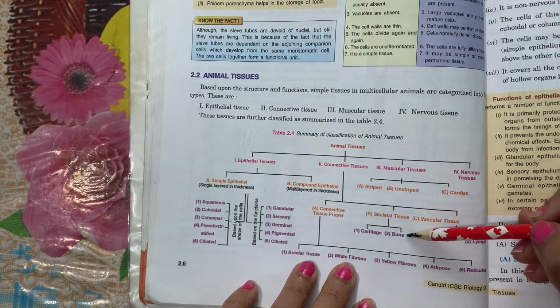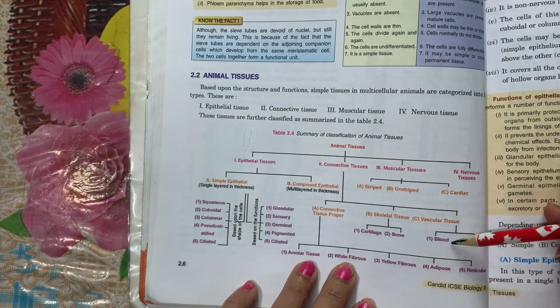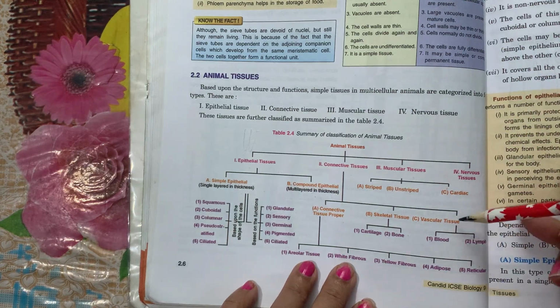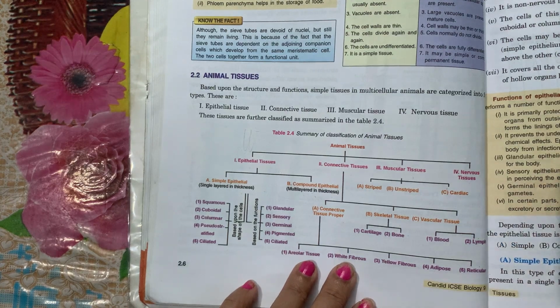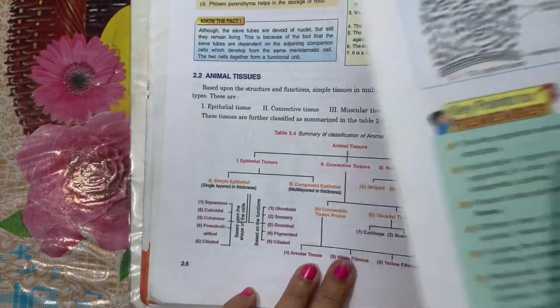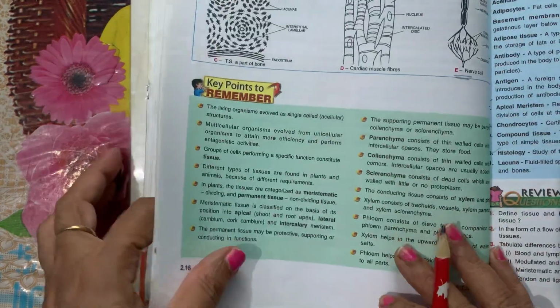Skeletal tissue is made of bones and cartilage. Vascular tissue is the blood and lymph through which fluid flows in our body. Transportation of each and every material is done through blood and lymph. That is your flowchart of the classification of animal tissue. I hope everything is clear to you.